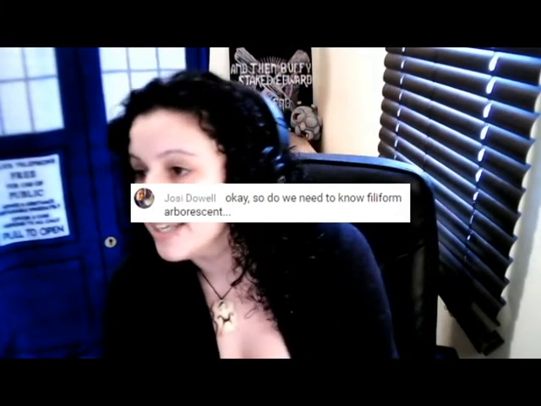Josie, as to your question, you should know that the filiform is the straight form and the arborescent looks just like the filiform, except there are branches coming out of it, so it looks more like a tree. So yes, if she puts the diagrams on the exam, they will be very clear.